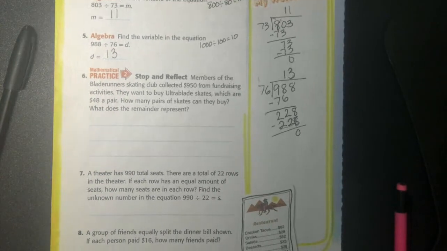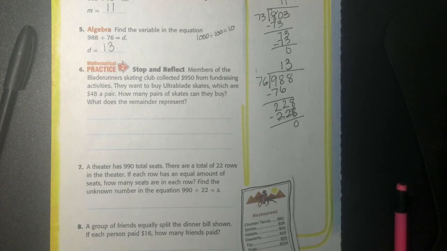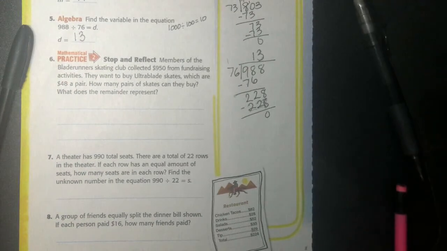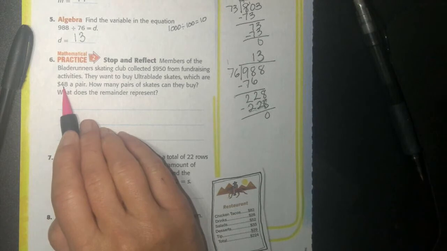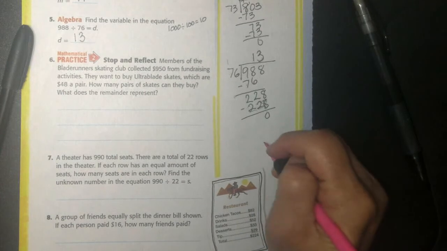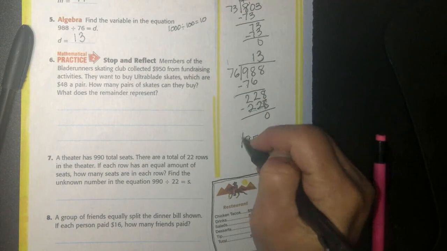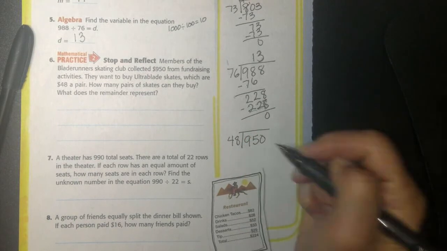All right, so here is my next word problem. Members of the Blade Runner Skating Club collected $950 from fundraising activities. They want to buy Ultra Blade skates, which are $48 a pair. How many pairs of skates can they buy? What does the remainder represent? So they have $950 and they want to buy skates. The skates cost $48. So I'm going to take 950 and I'm going to divide it by 48.